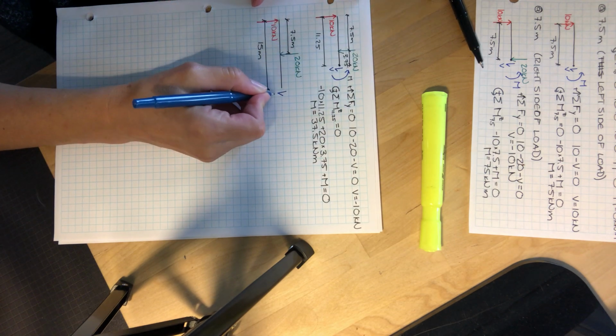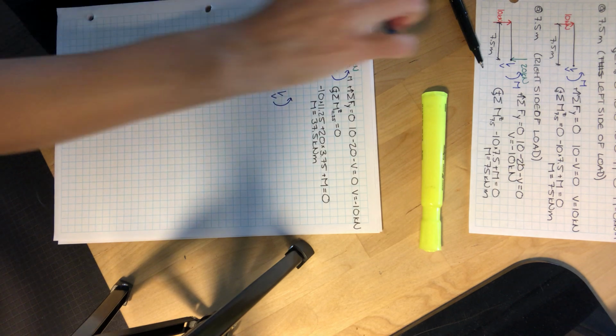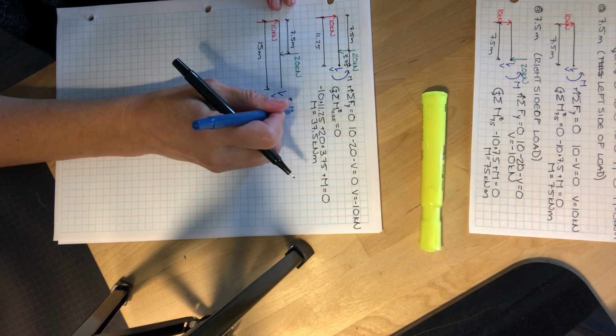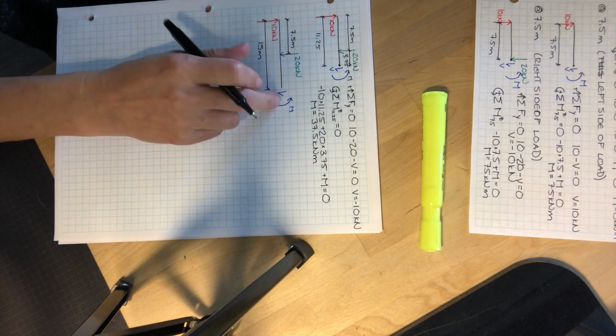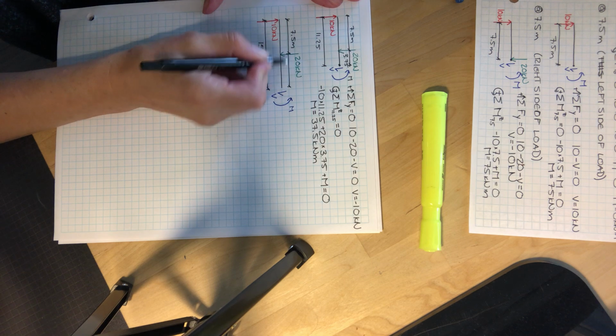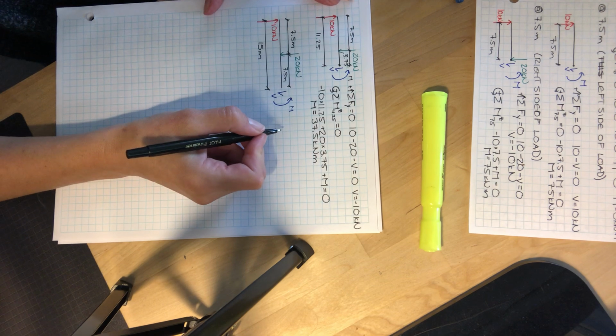We have our placeholder for shear and our placeholder for moment, where we don't know what the internal forces are. This is what we want to find. We want to know what these need to be for this system to be in equilibrium. 15 minus 7.5 means that this is 7.5 over here on this side.